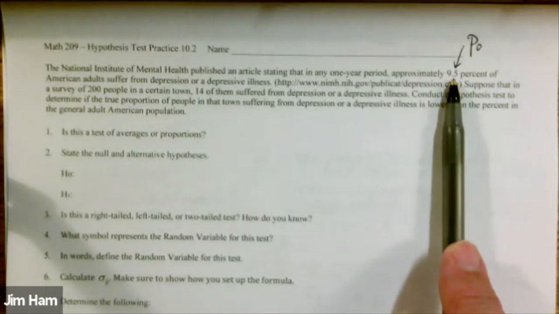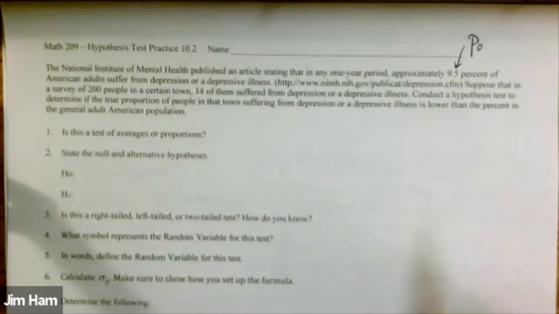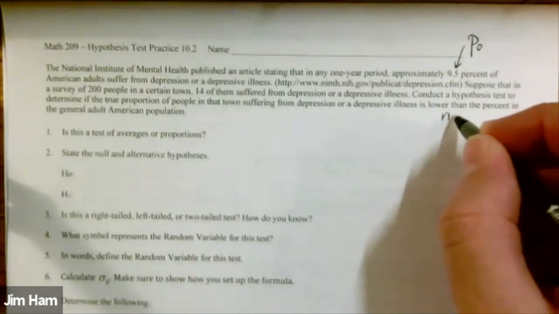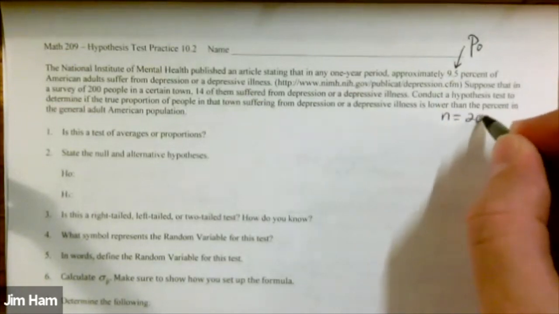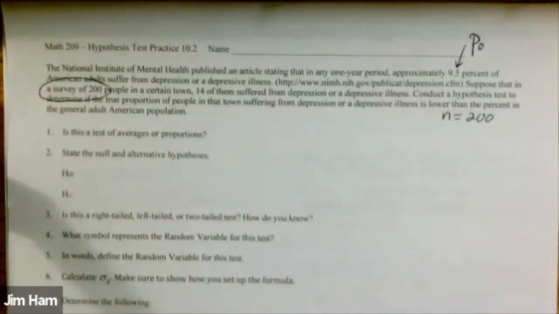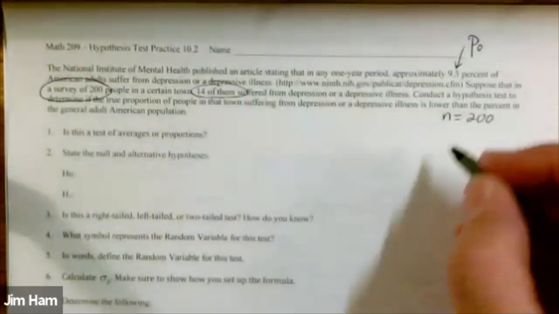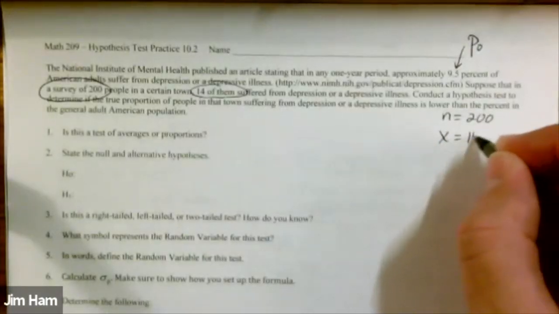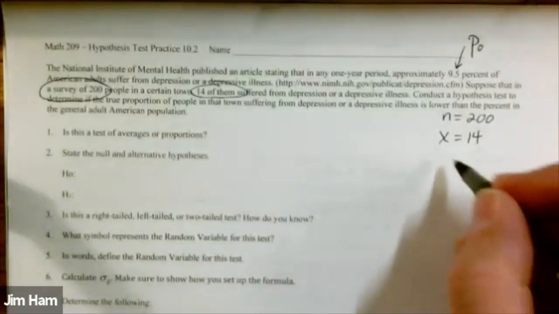So they don't think there's a lot of depression going on in their little town. All right, so what we have is n is equal to 200. So they did a survey of 200. So that's our sample size. And they found 14 of them. That's a count. That's an x. That's a number of individuals.